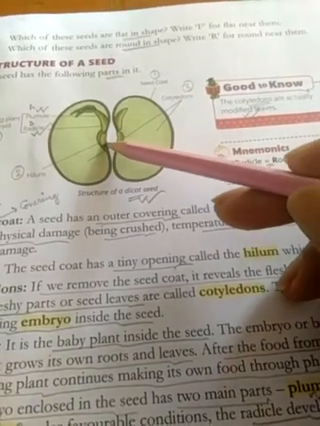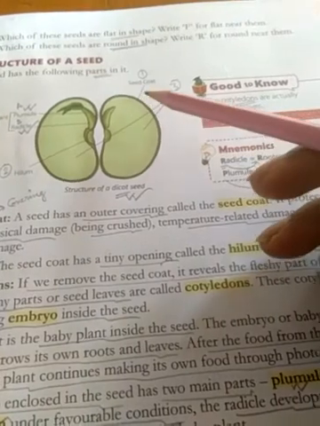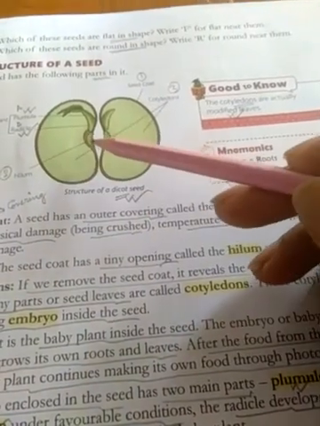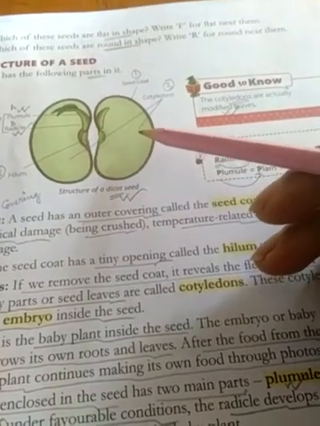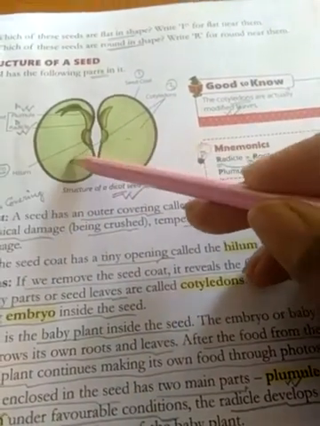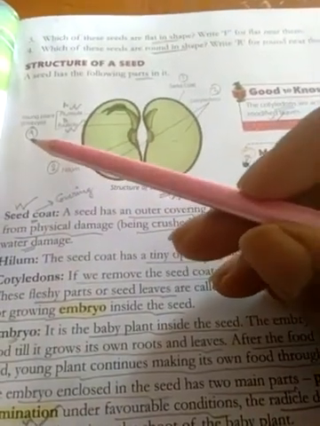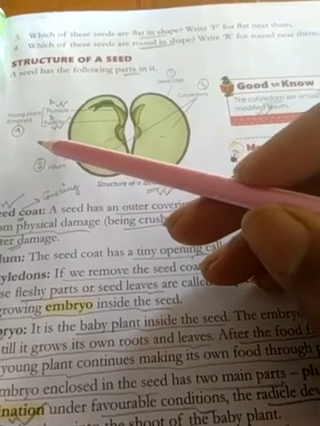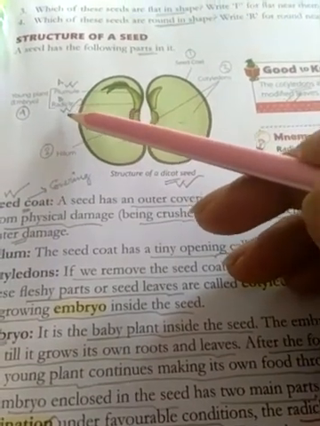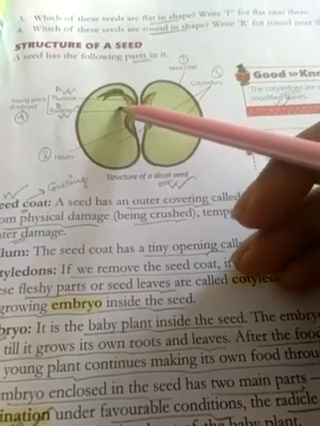This one is the hilum. The outer layer is the seed coat. This is the hilum, the opening part. The third part is the cotyledons, the source of food of the seed. And the fourth part is the embryo, the young plant. It consists of 2 subparts, plumule and radicle. This one is the radicle and this one is the plumule.